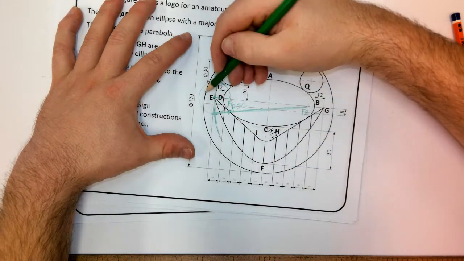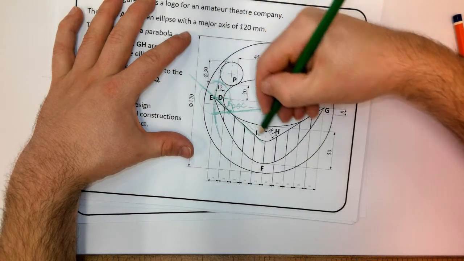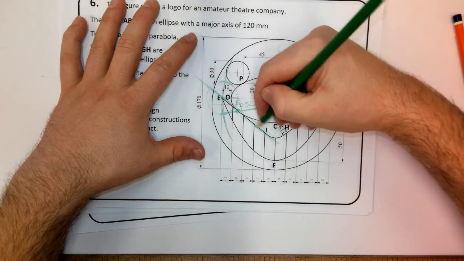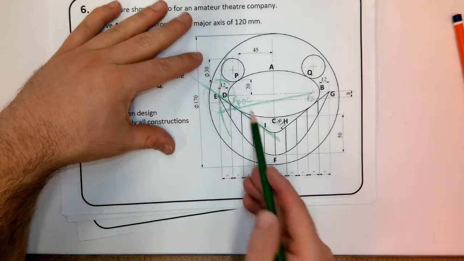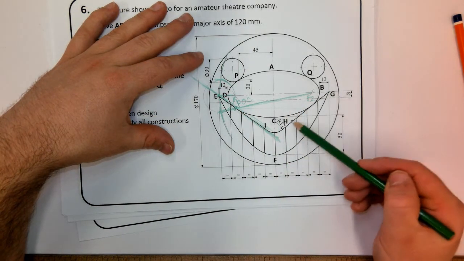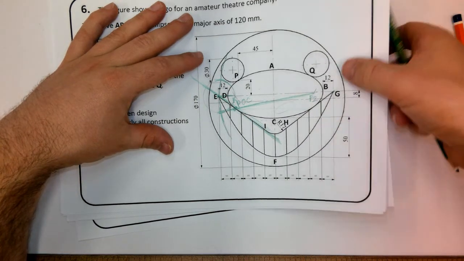Now, there's the tangent. Okay, so we can draw in the tangent, and we're going to draw it in lightly. So we're going to draw that tangent in lightly. To do the other side, you can simply bring the point of contact straight across because it's symmetrical, and just join through G. But make sure you show that line.